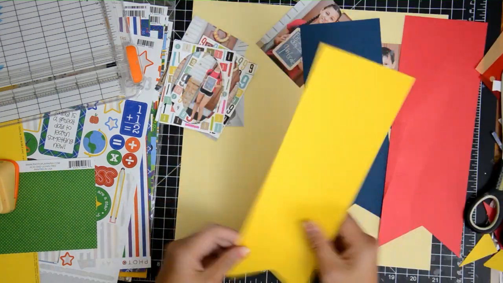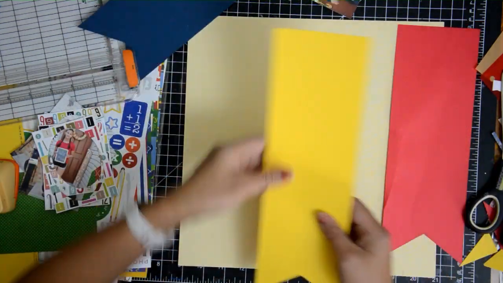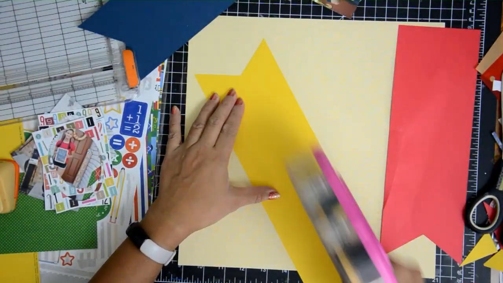I mean, it's been a while since I've done this layout, but going back, I was thinking, what kind of pattern papers do I add?